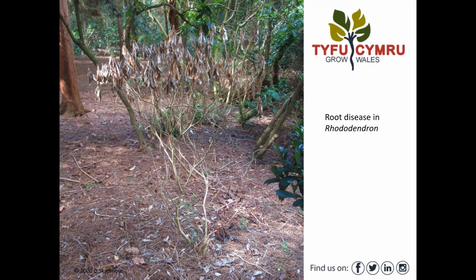Now here's an example of a root disease in rhododendron, and you can see the whole of the plant has been killed off all at the same time. So the roots have been affected and not been able to supply the whole of the plant.